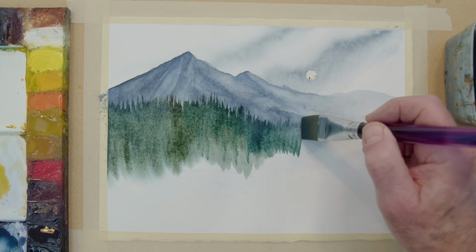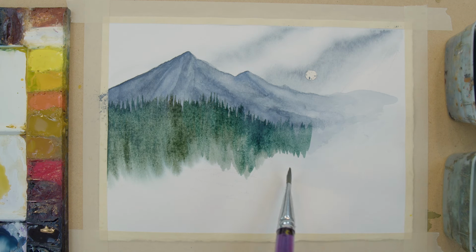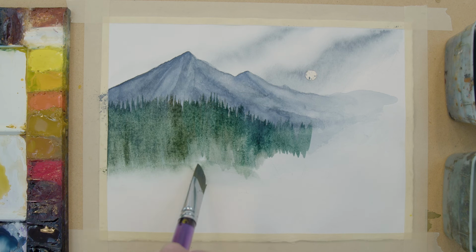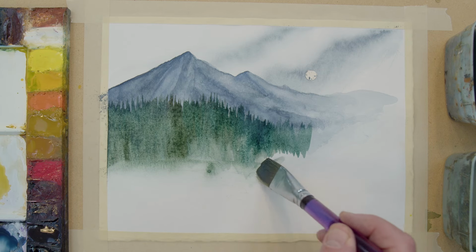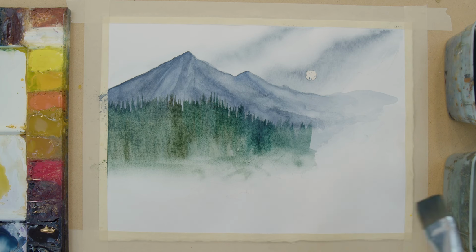Okay, I'm getting over into the territory where those trees from the other side are going to be coming in. I'm going to touch this bottom edge here with some clean water, and you can tell where it hit dry paper, it's going to leave more of a mark. So I want to break that up a little bit with some clean water.